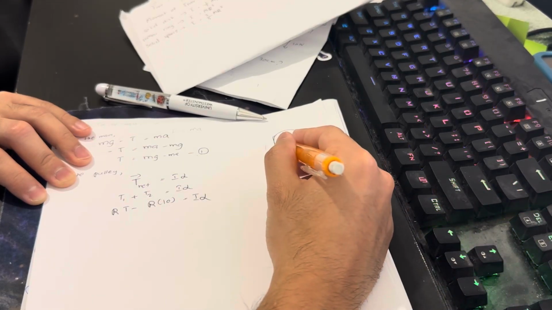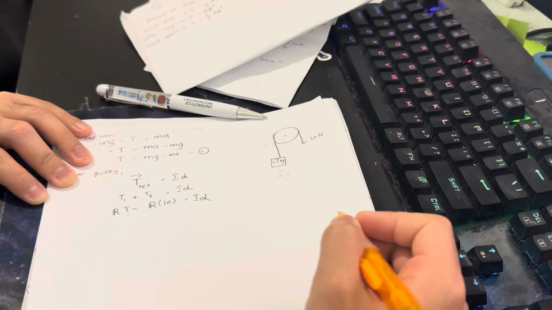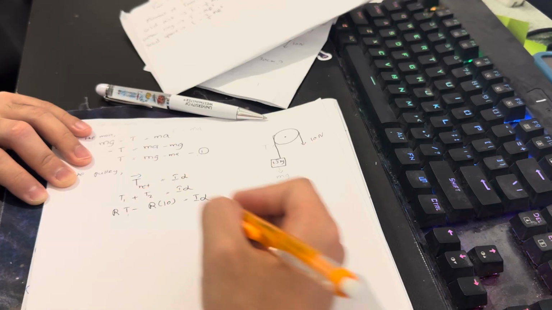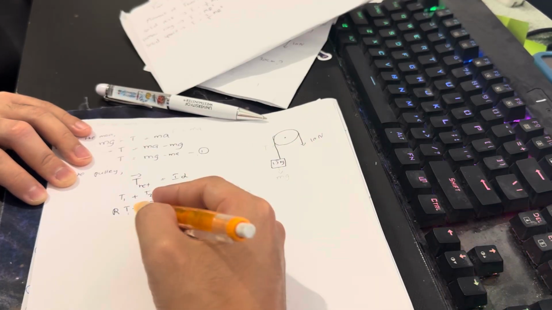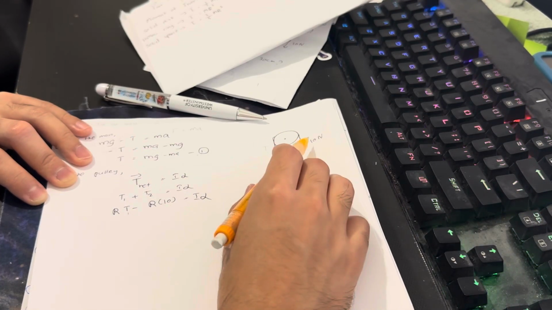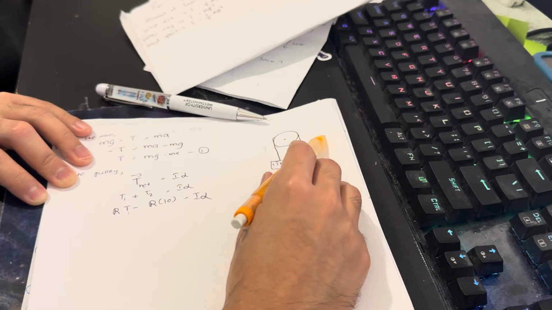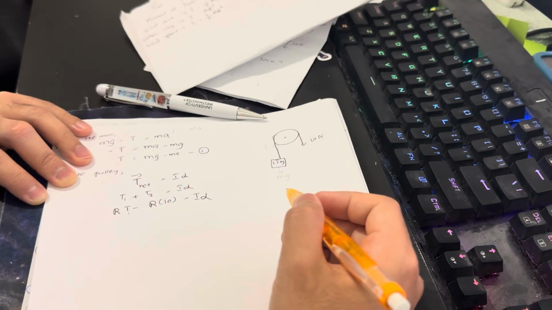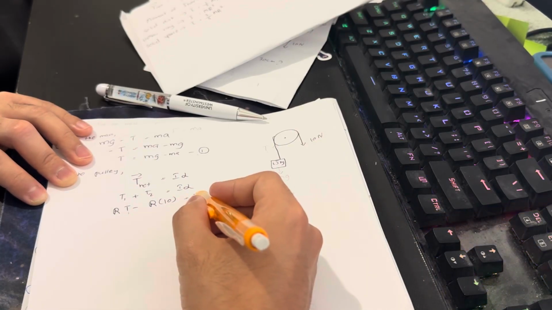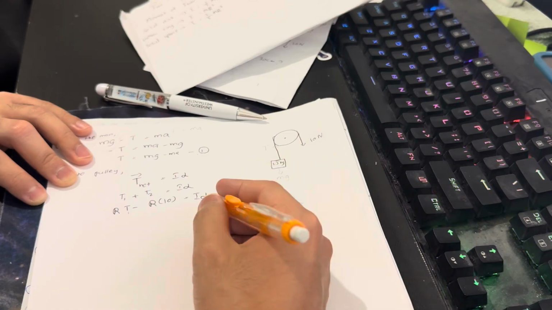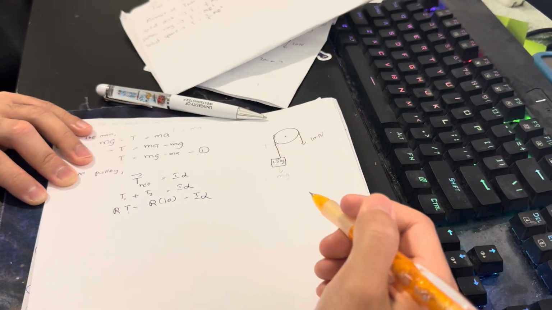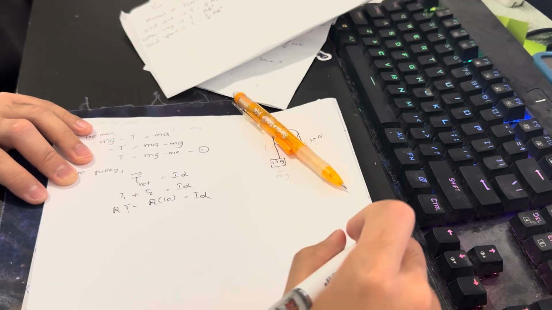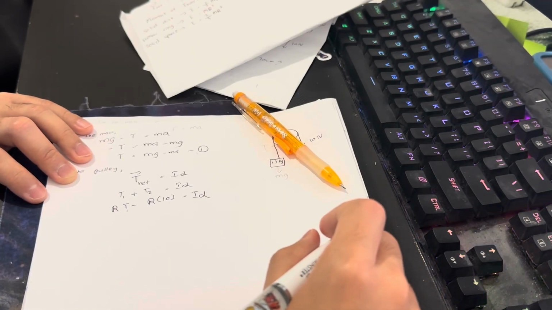This side is T1, always a half rotation, that's why RT. But on this side there is no mass, it's only tension, the Newton, that's why we write RT0. I just leave I alpha like that.